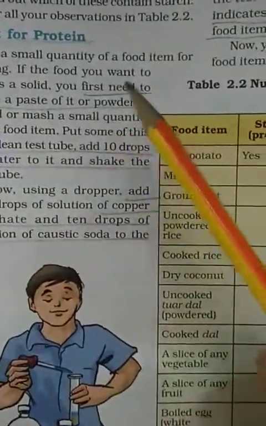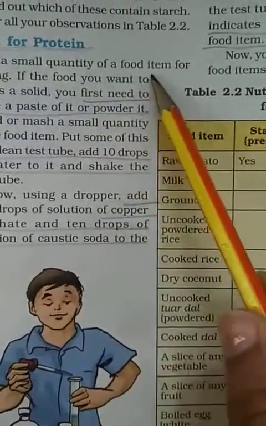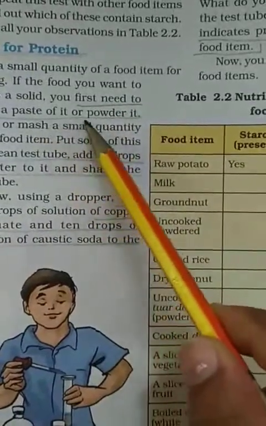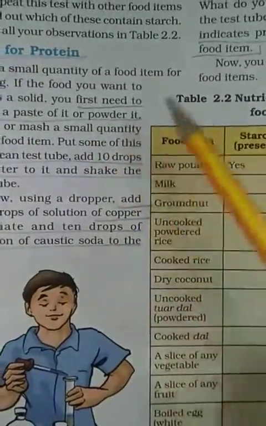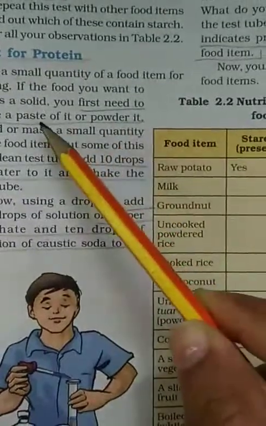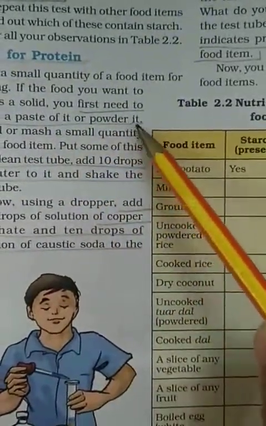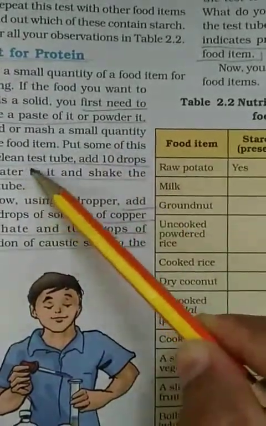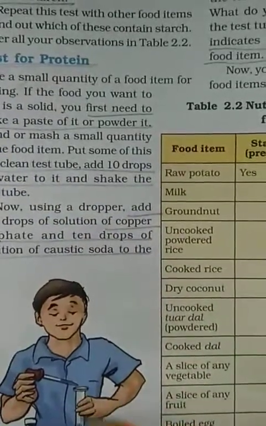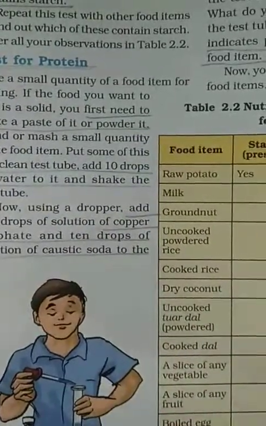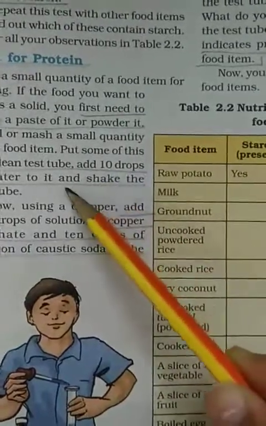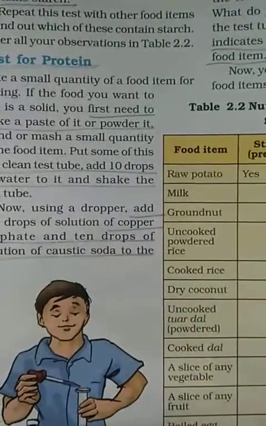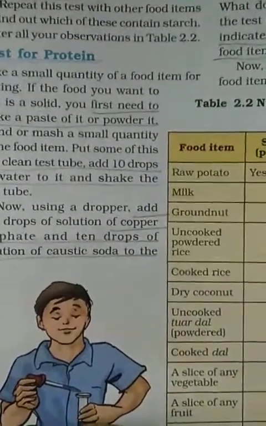Okay, so what do we have to do? We have to take a small quantity of food items for testing. First, we need to make a paste of it or powder it. Whatever the food item we are taking, we are going to paste it or powder it in a mixer jar. Then put some of this in a clean test tube. This is the test tube. We are going to put that food item in this test tube. Add 10 drops of water to it and shake the test tube.